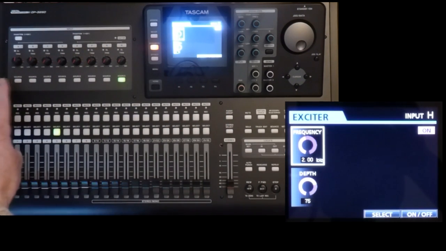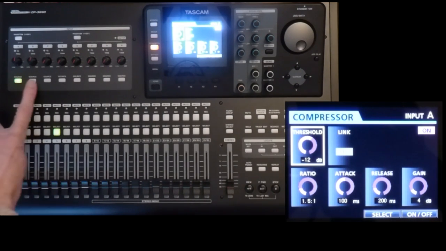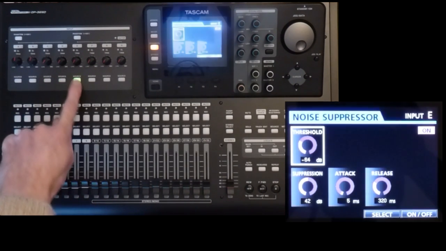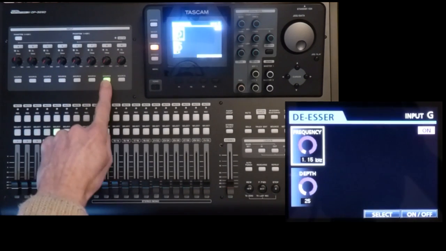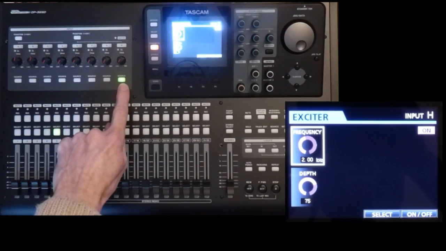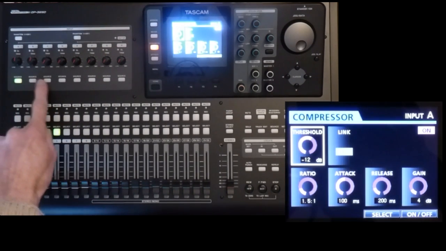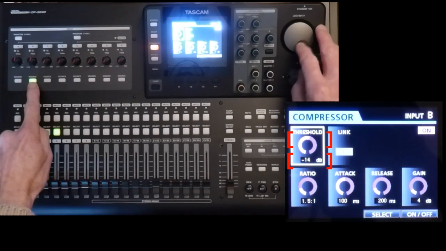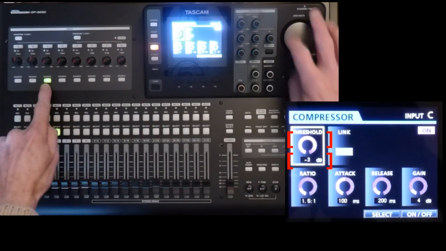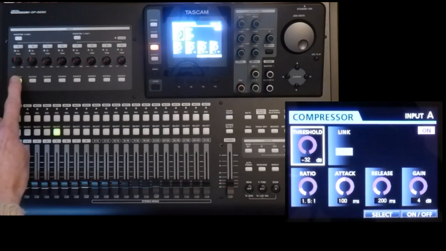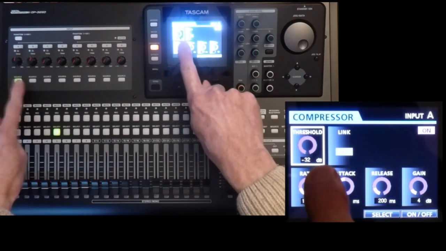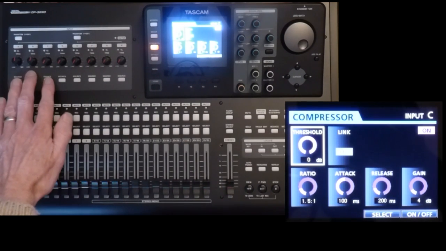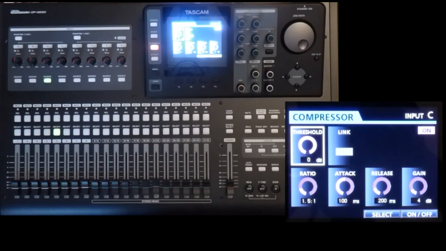Okay, we go back to the setup. Source A is the compressor, B is the compressor, C is the compressor, 3 noise suppressors, 1 de-esser and 1 exciter. And all these settings, if I turn the threshold down for A and B, put it halfway, and C, turn it up full, you can see that if you look at this box here, threshold: nothing, halfway, full. So they are 3 separate compressors, and the same goes for the others.